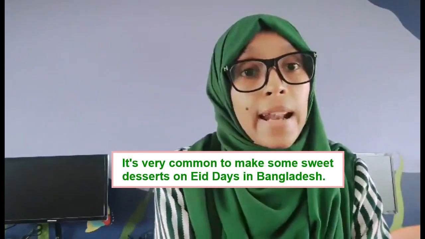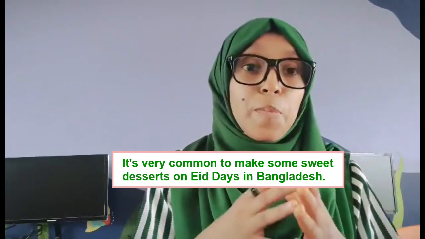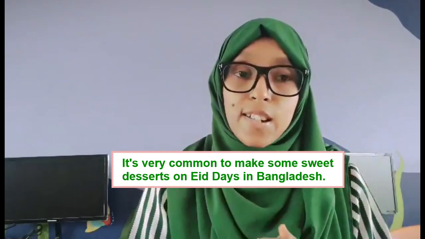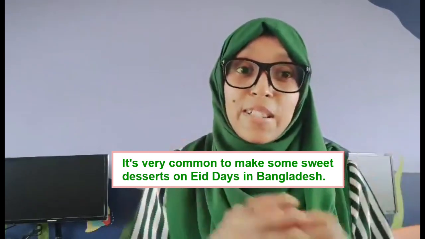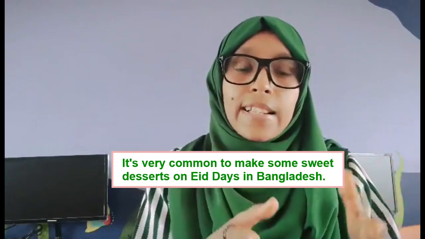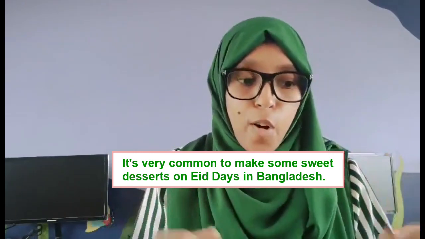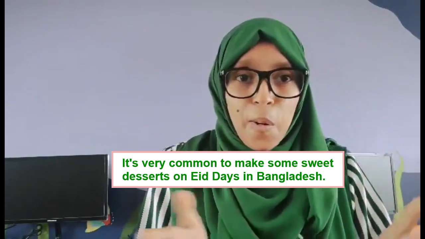Let's see another example. It's very common to make some sweet desserts on Eid days in Bangladesh. You know what the sweet desserts are? Shimai, fini, jorda, right? So you can say it's very common to make sweet desserts on Eid days in Bangladesh. The word common can also be used as a noun.